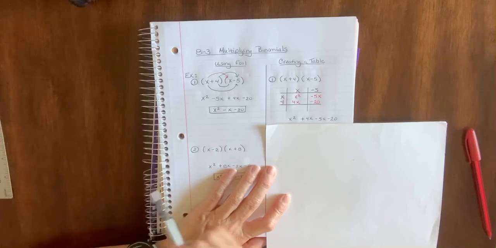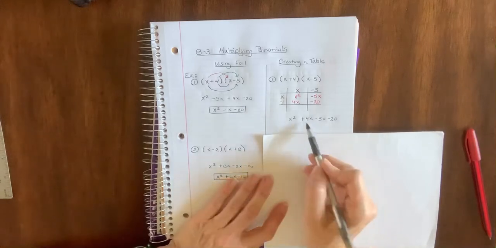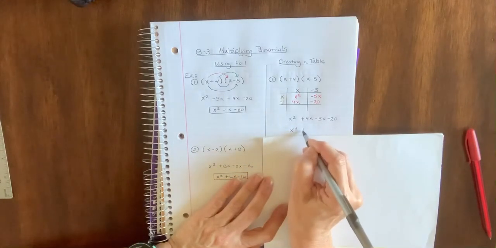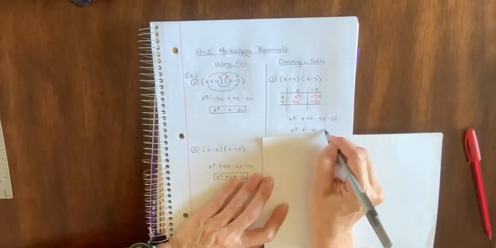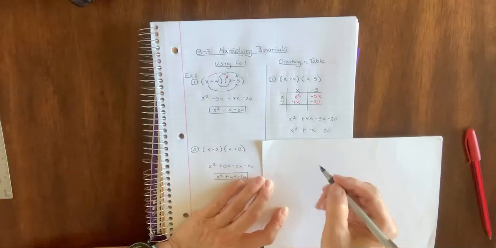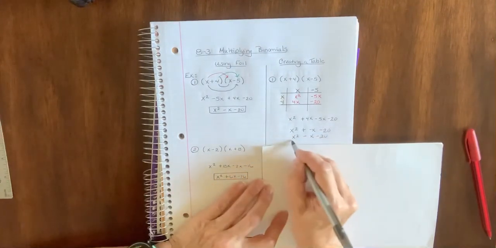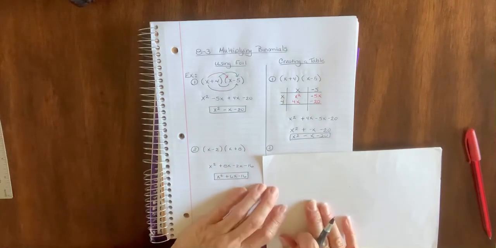So now all I'm going to do is the same thing I did over here using FOIL and combine like terms. So those two middle terms again are alike. So I'm going to combine those. You can either write plus negative x or minus x. And you should see the same exact answer as you do to the right. And there we go. So let's try another example.